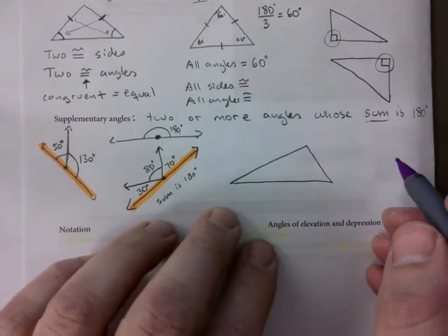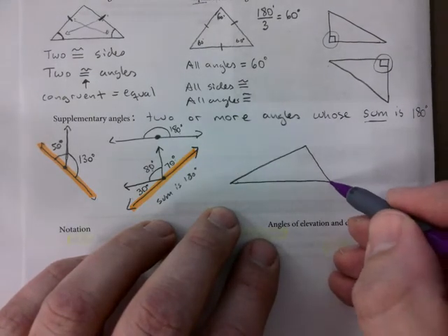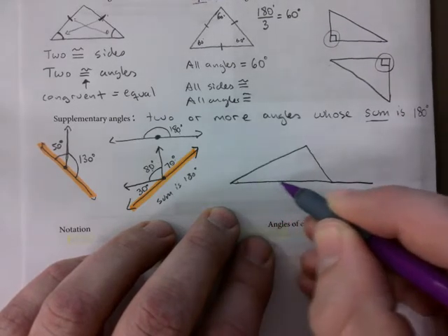Just make it look like it. Okay, you have your triangle. Now take this corner here and extend this side. You're basically extending the base.